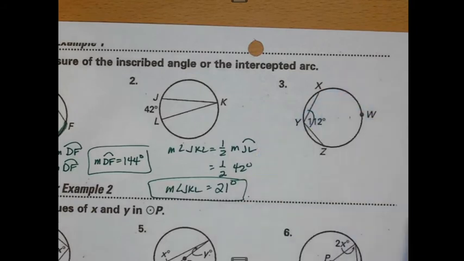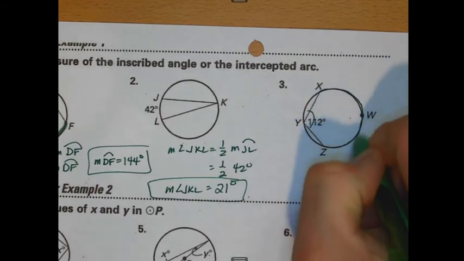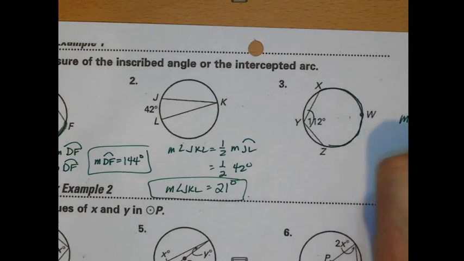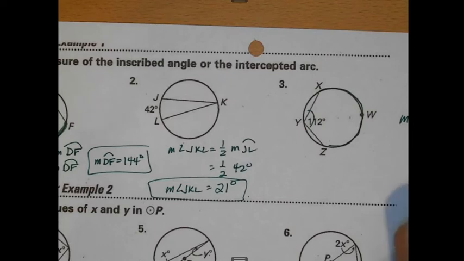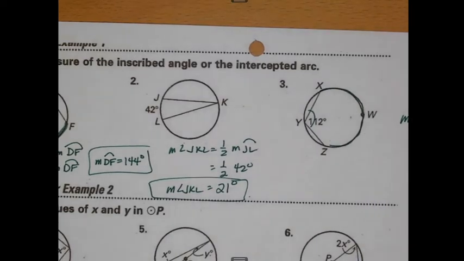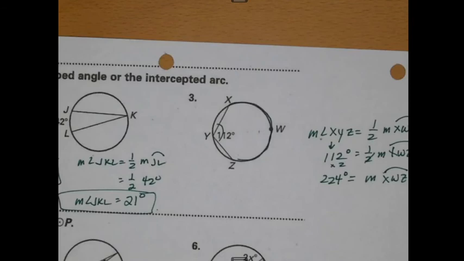If this angle is 112, then this is the intercepted arc. Measure of angle XYZ is 1/2 the measure of, in this case, a major arc, XWZ. So it's 1/2 of XWZ. And the measure of this angle is 112. So the measure of arc XWZ is double this, 224 degrees. Sorry about that. Moved it over.